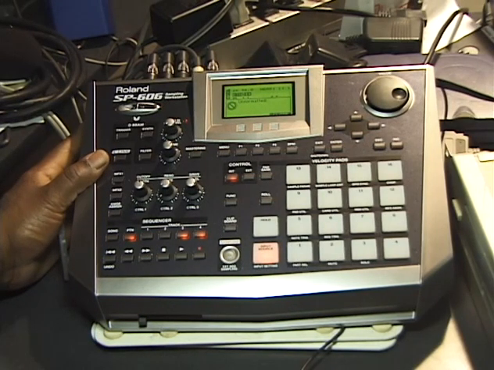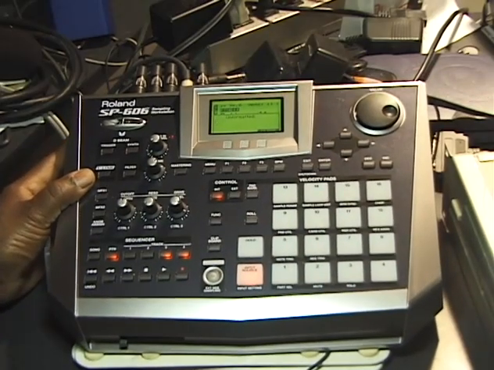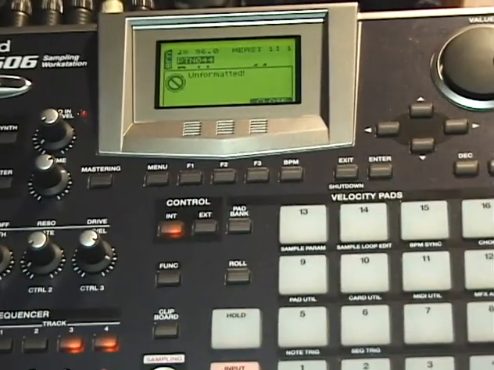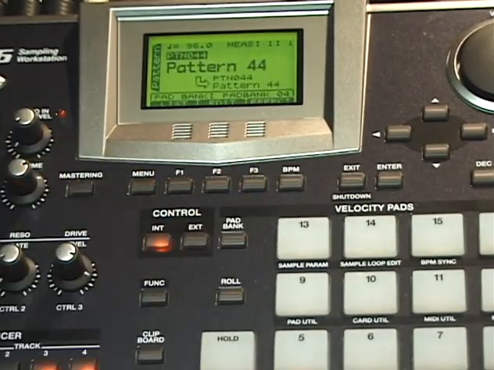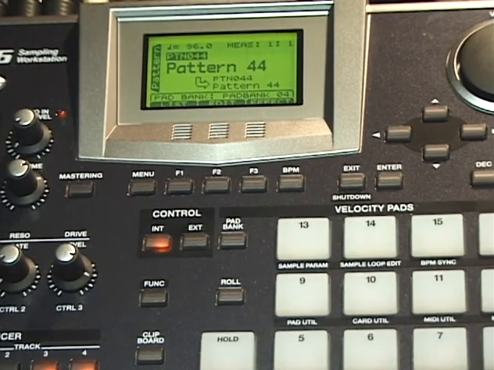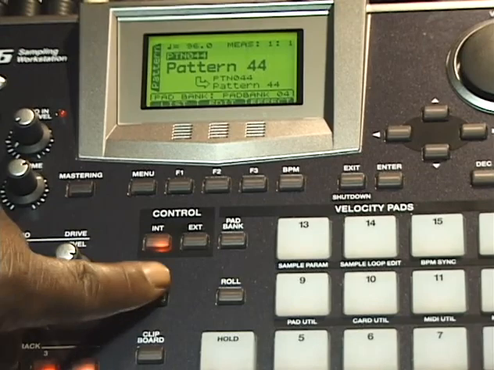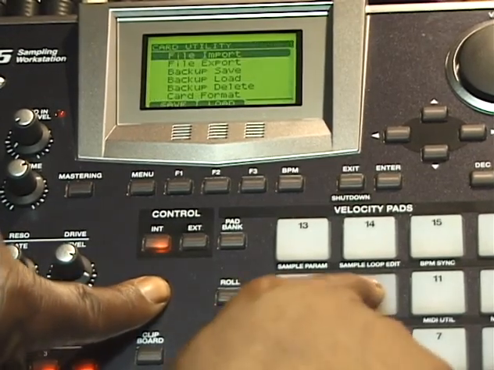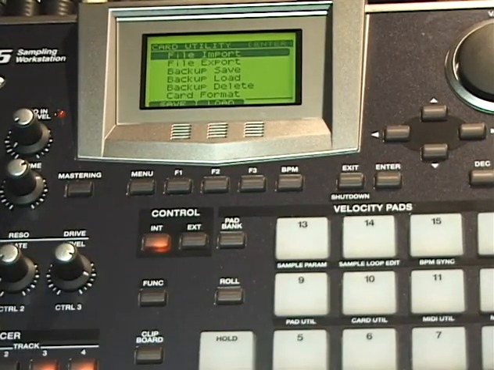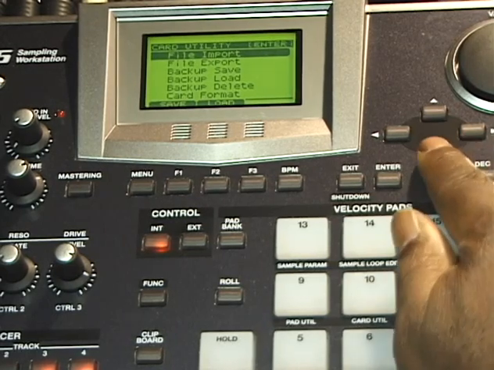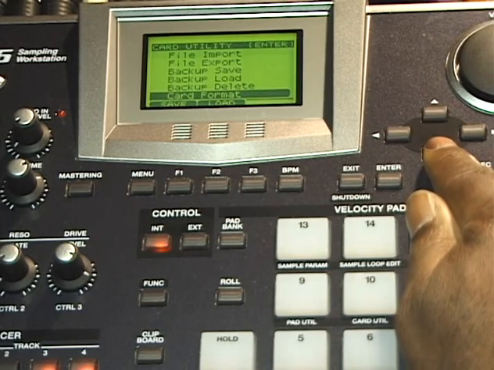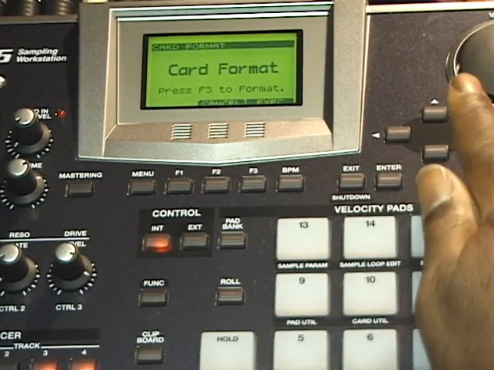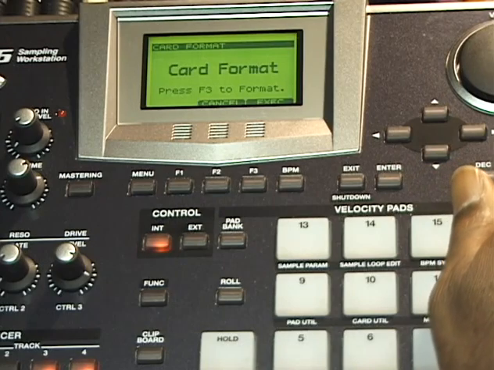All right? But first, we'll look here at the top. Don't push it back out, because we're going to make sure we don't erase any data. Okay, we'll close this. Unformatted, we understand that. Now we're going to press our function and then our card utility button. So we press function, and this pad's card utility. See that there? And we're going to scroll down now. We'll use our cursor right here, and we want to make sure we format this card first. So we'll press enter. Press F3 to format.